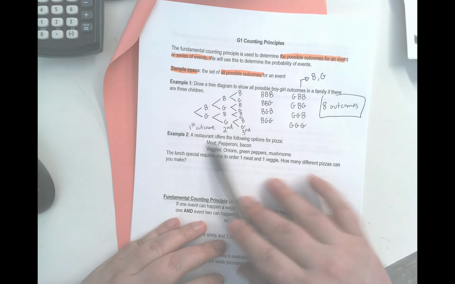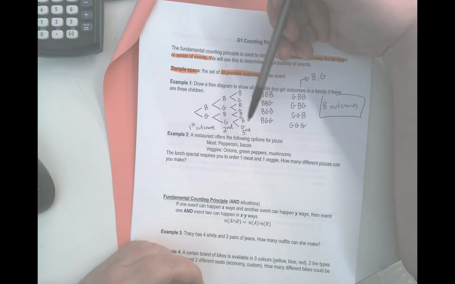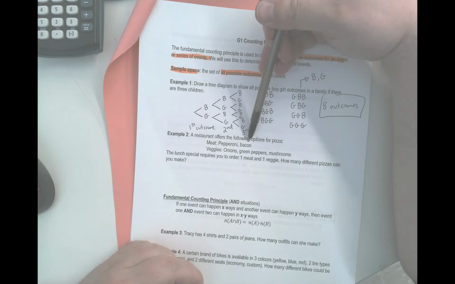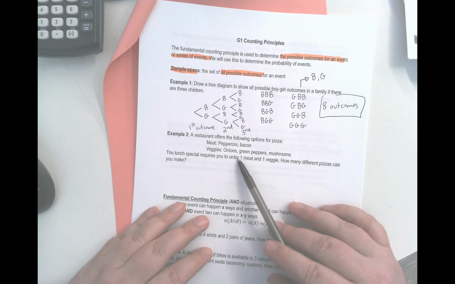Okay. Example number 2, we're talking about pizza. A restaurant has the following options. There are 2 choices for meat, either pepperoni or bacon. There are 3 choices for veggies: onions, green pepper, and mushrooms. And we're going to choose 1 meat and 1 vegetable. So how many different pizzas can you make?